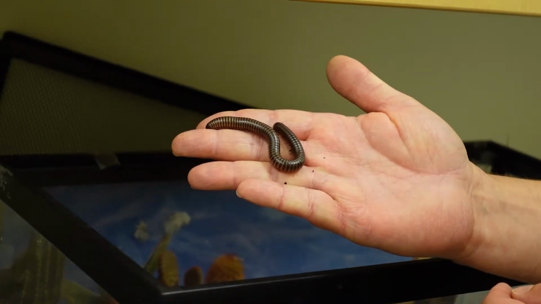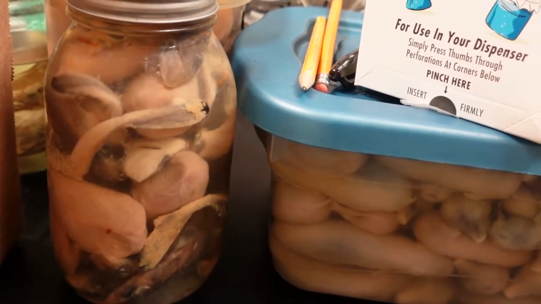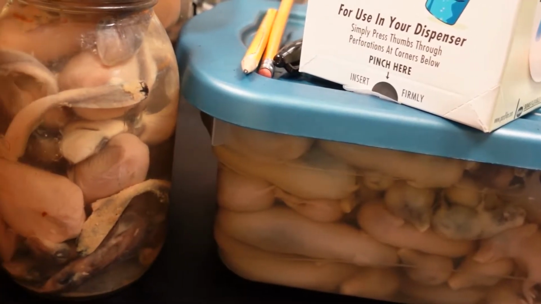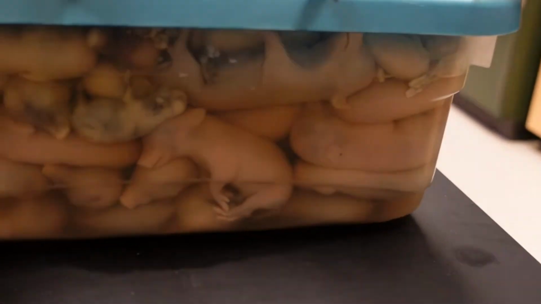If a millipede walks into your shoe store, it's a good day. Thank goodness.